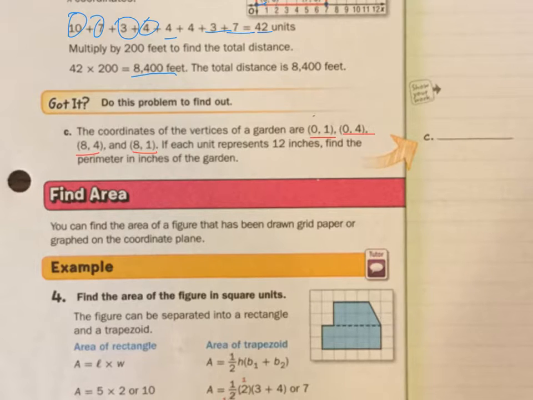So the x here is the same, so now the y's are different, so it's 4 minus 1 equals 3. And right here, this one's different from this, so it's 4 minus 1 equals 3.